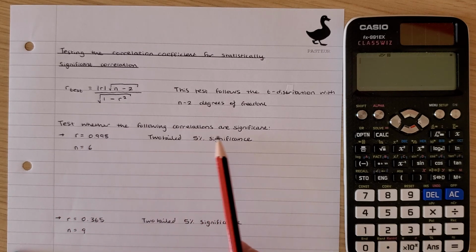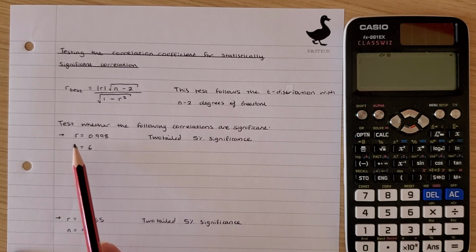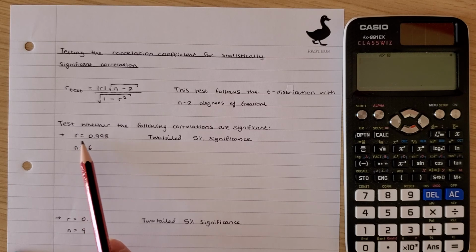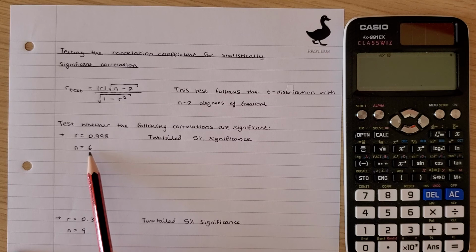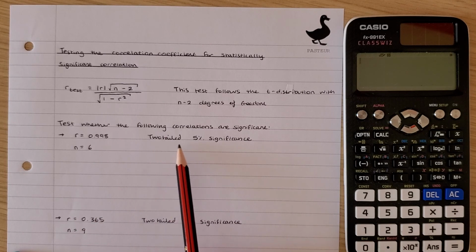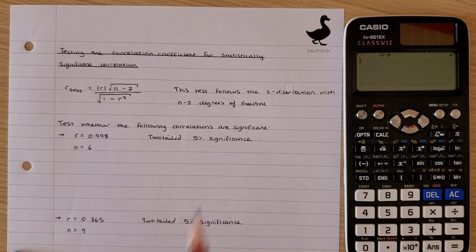Test whether the following correlations are significant. We get a correlation coefficient of 0.998 and n equals 6. N is the number of data pairs we have. It's a two-tailed test at 5% significance. With two-tailed tests, you have to divide the significance by 2, right?